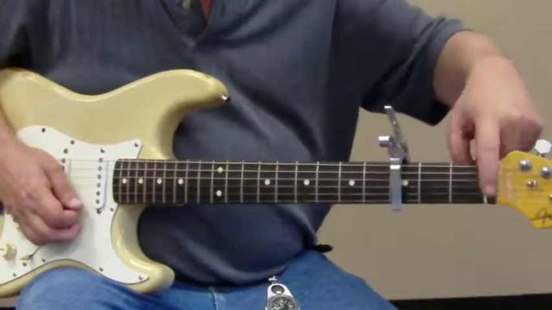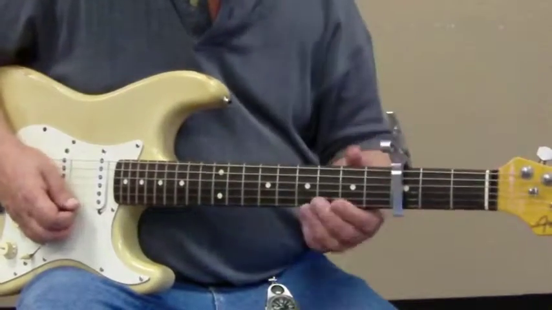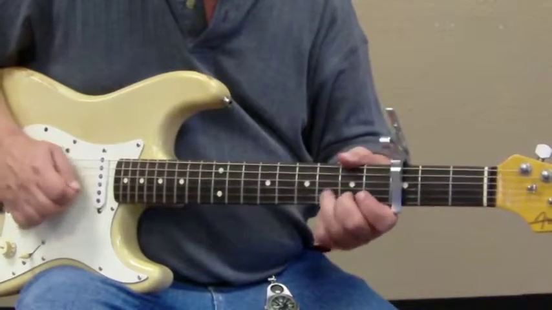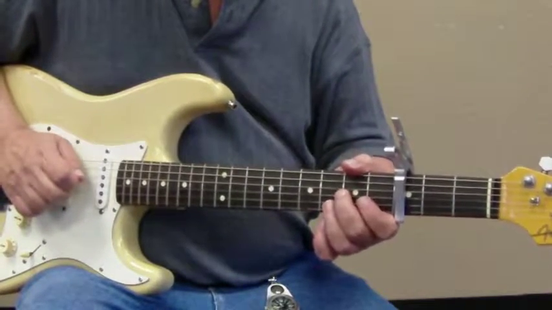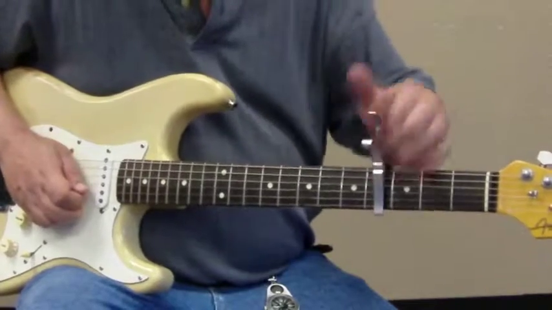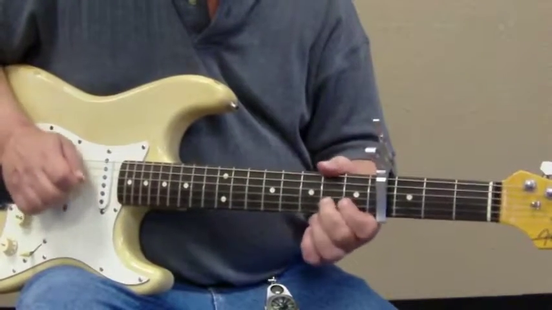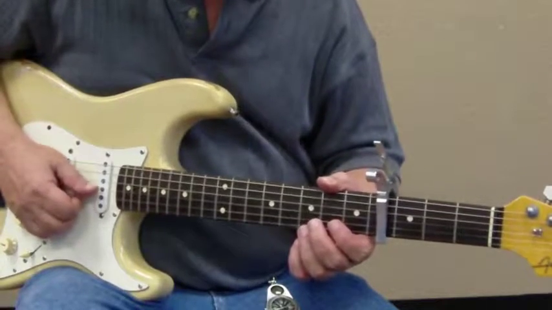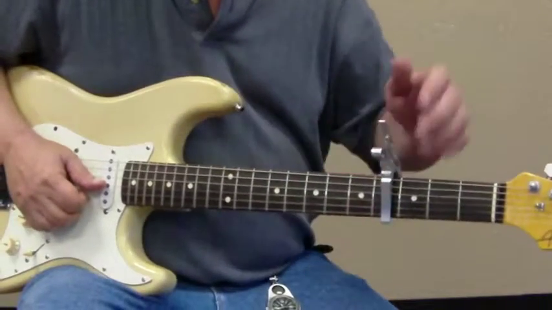And this becomes your head nut. So anything that you can play conventionally, you just take the pattern that you played and shift it up to a different fret.